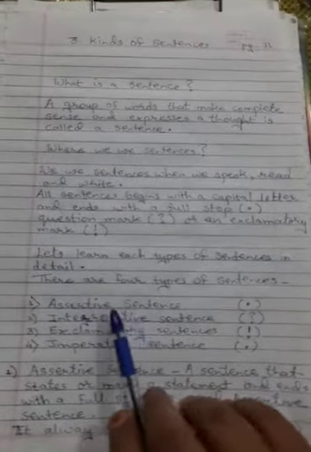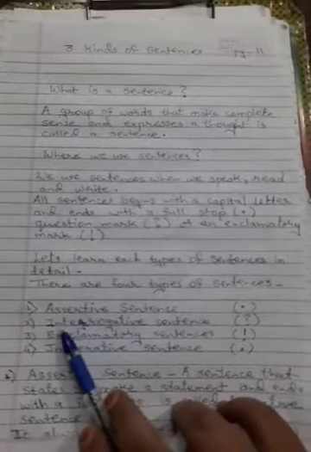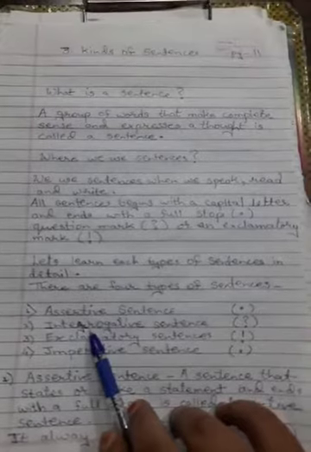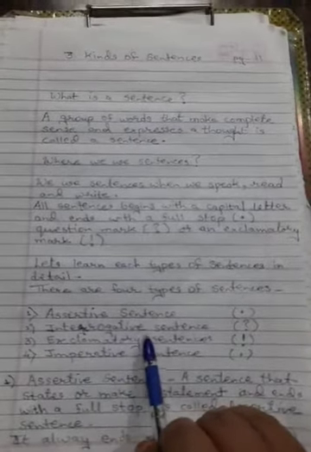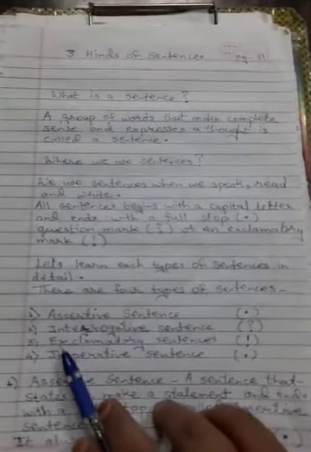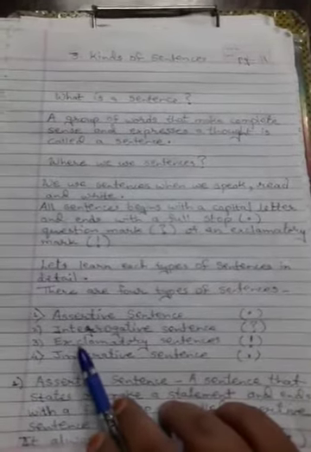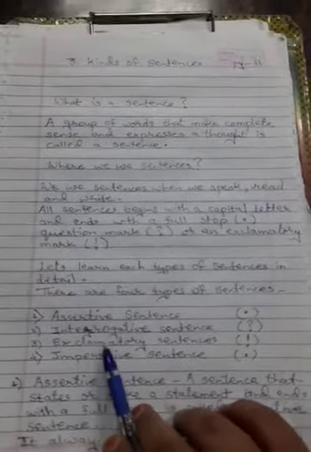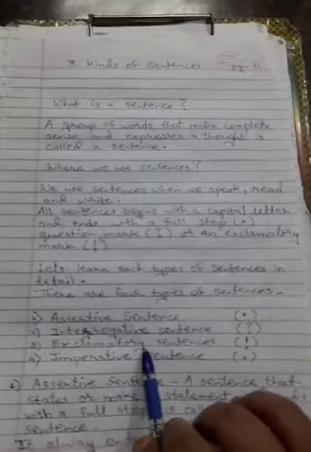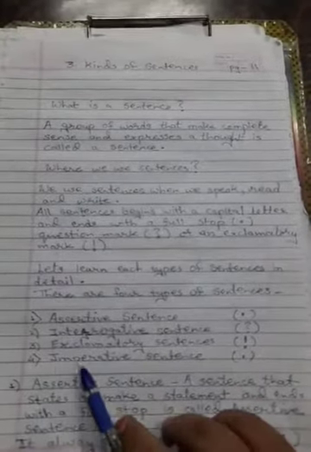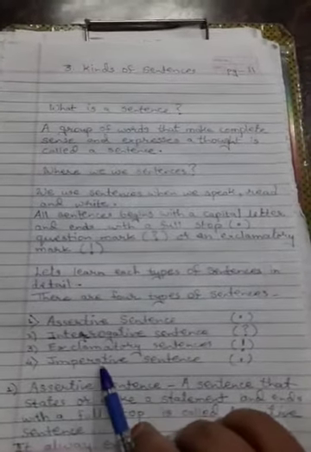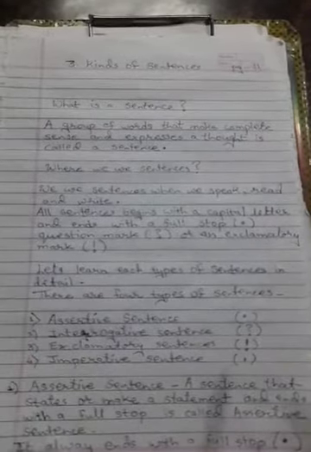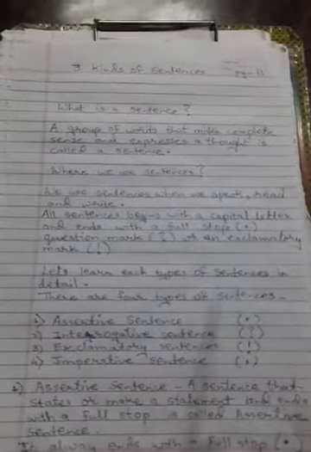Assertive sentence. INTERROGATIVE. Interrogative sentence. Next is EXCLAMATORY. Exclamatory sentence. IMPERATIVE. Imperative. So these are the 4 types of sentence.